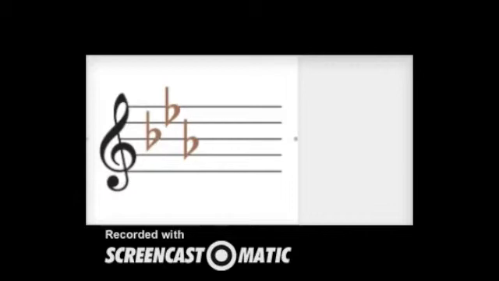What you see here before you is a key signature with 3 flats. Now, the way to tell this is kind of easy. You either memorize the number of flats, or you look at the second to last flat. This is E flat major. I know this because the second to last flat is E flat. I also remember this because E flat major has 3 flats.